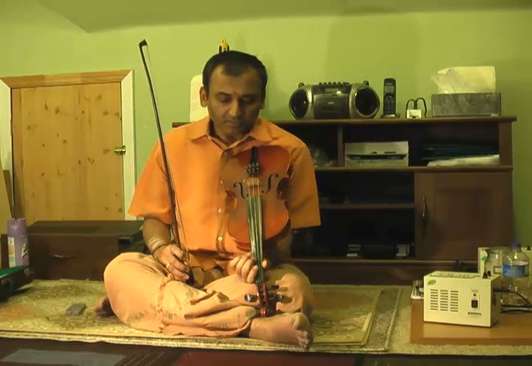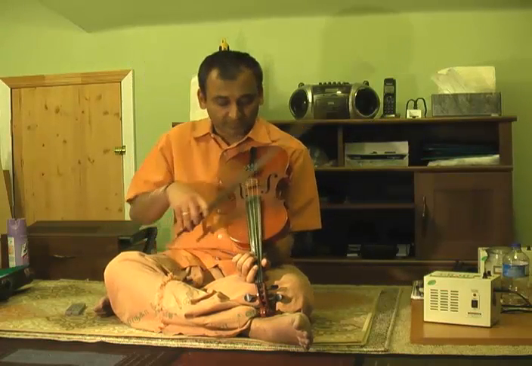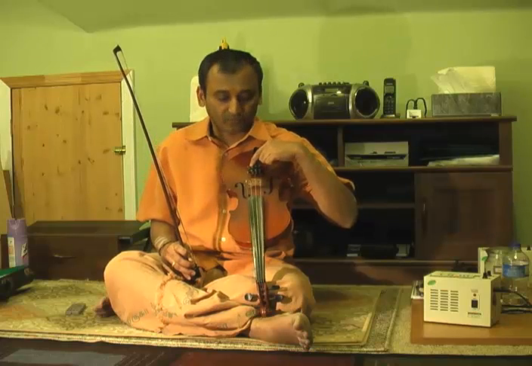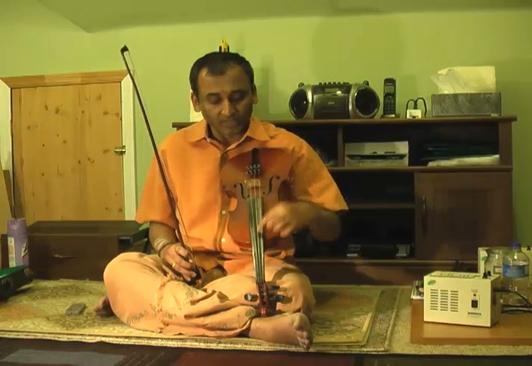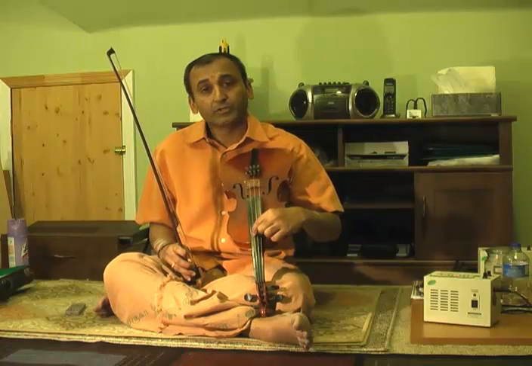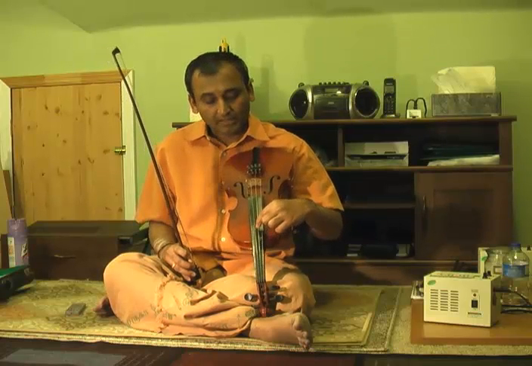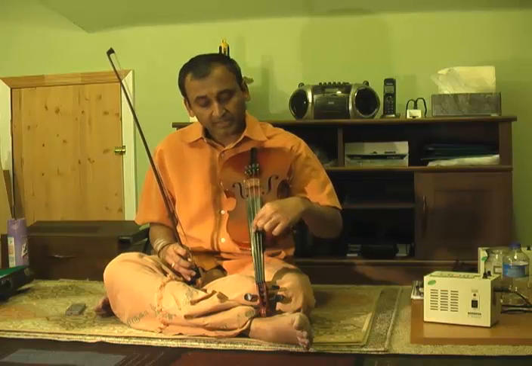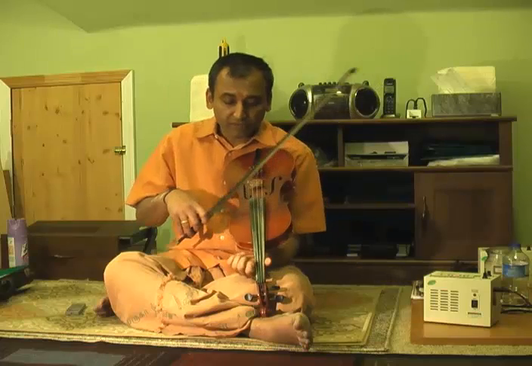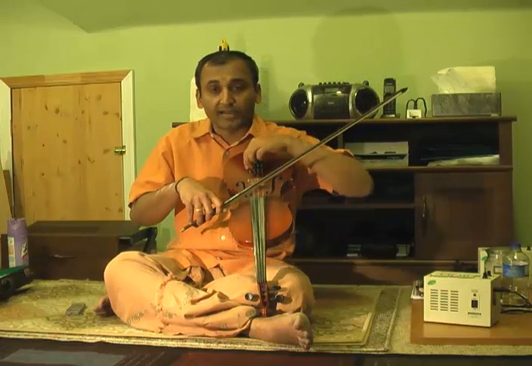So once the sa is tuned on the second string, never touch that string again. Never try to adjust it again while tuning other strings. That is going to be the guiding factor to tune other strings. So the second string first, then the first string, but you would be bowing on both the first and second strings together while adjusting the first string.